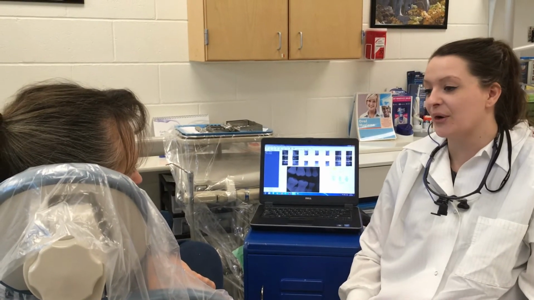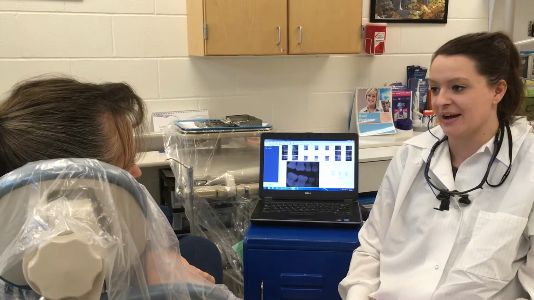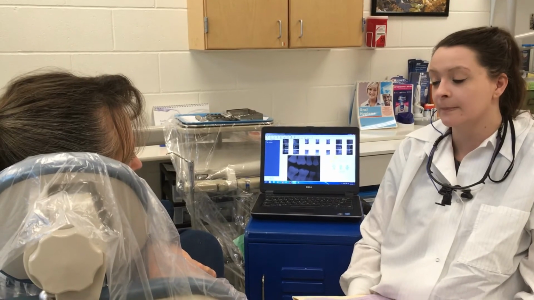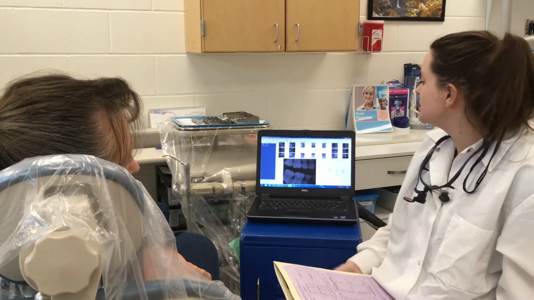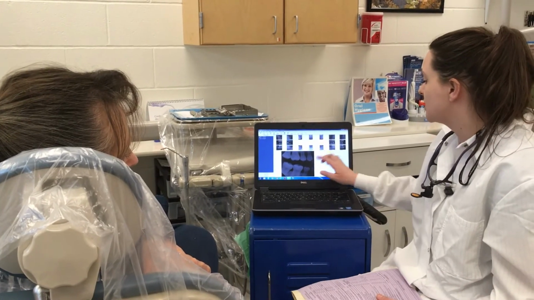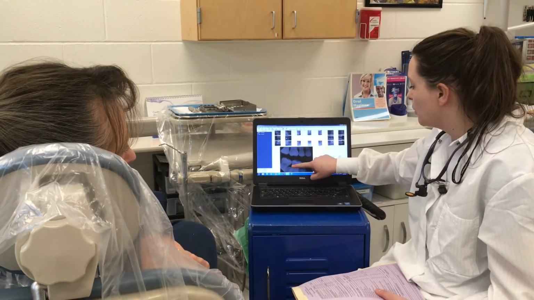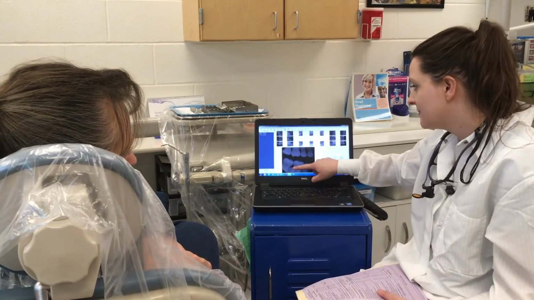Okay, we can go over different strategies and teach you how to floss, and this will help potentially reduce your bleeding points also. And according to your radiographs, you can see where the bone level is within 1 to 3 millimeters.